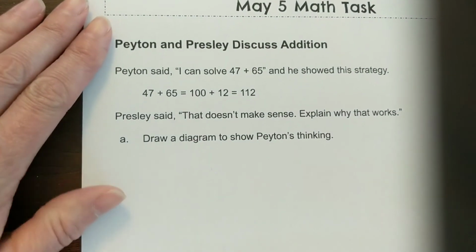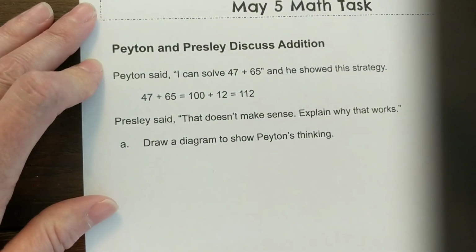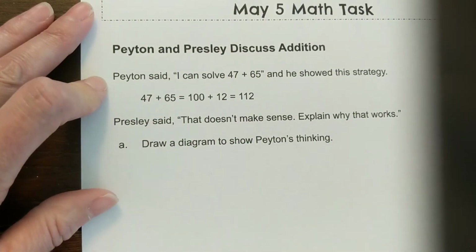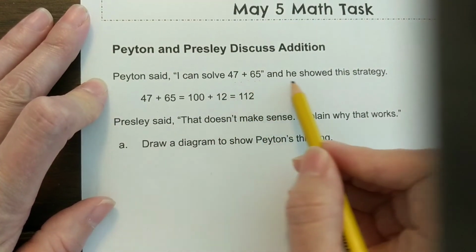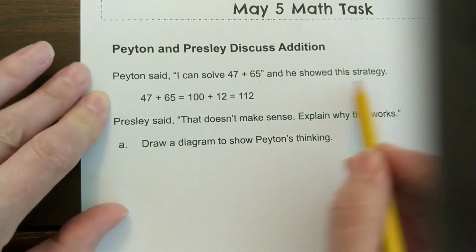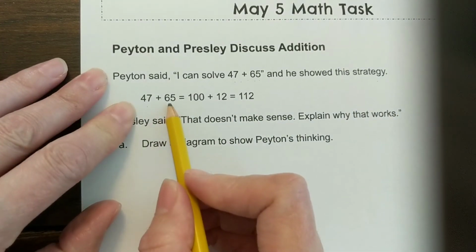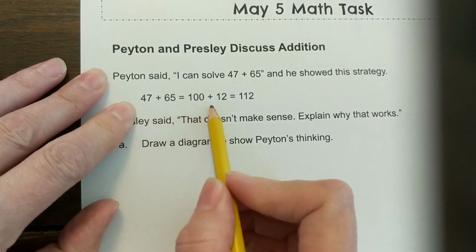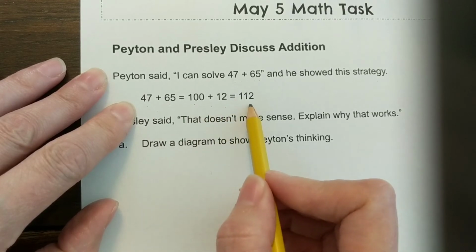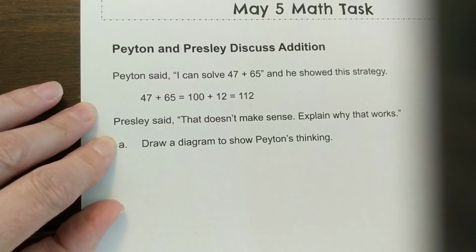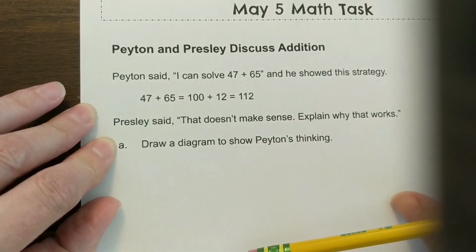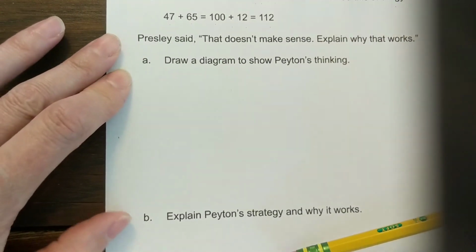All right, we're moving on to the math task. Peyton and Presley discuss addition. Peyton says, I can solve 47 plus 65, and he showed this strategy. He said, 47 plus 65 equals 100 plus 12, and that is equal to 112. Presley said, that doesn't make sense. Explain why that works. Draw a diagram to show Peyton's thinking.